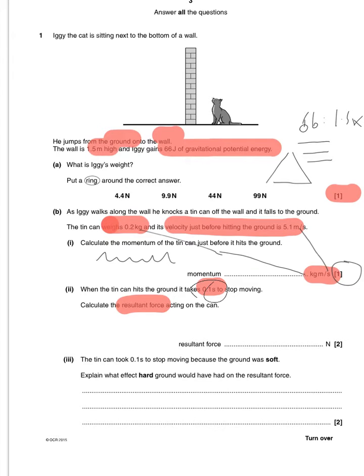And because we're trying to calculate resultant force, we probably want to go to the question before, because one of the things about resultant force is you also need change in momentum.